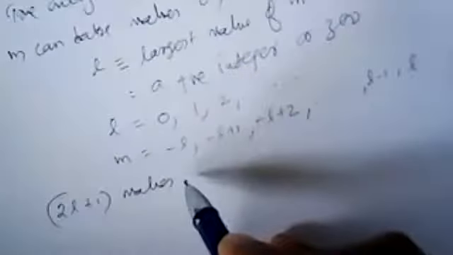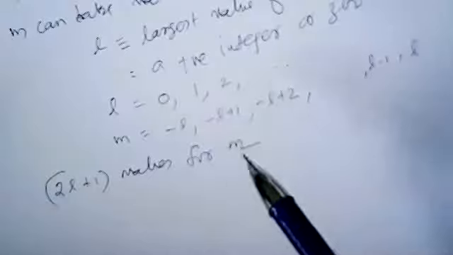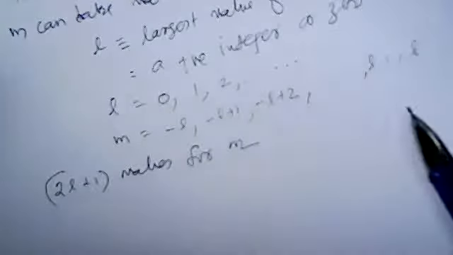So there are 2L plus 1 values for M. All this idea we obtain here also. By studying this solution for LZ, we get the concept of eigenvalues small l and small m and their ranges, their values. All ideas which we studied earlier we get from here also.